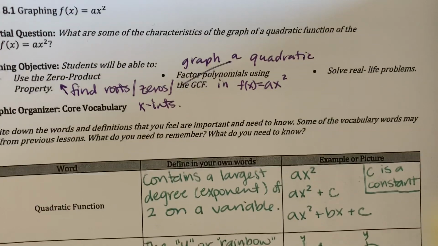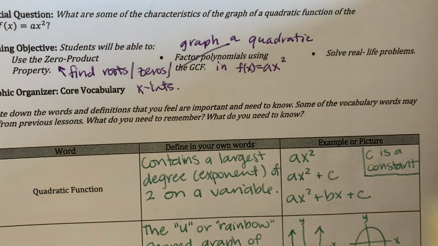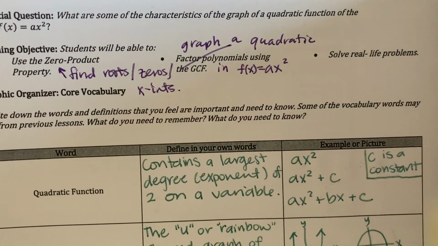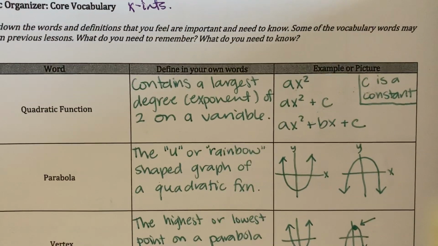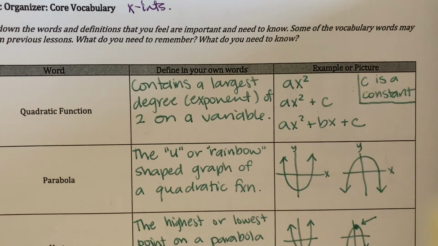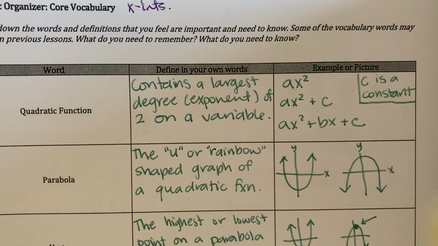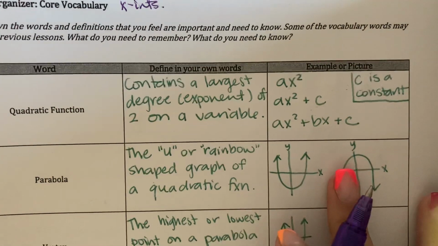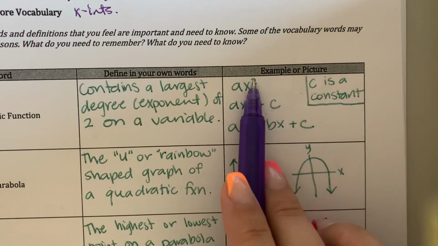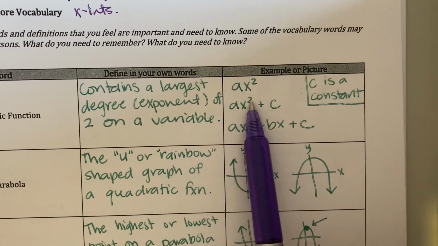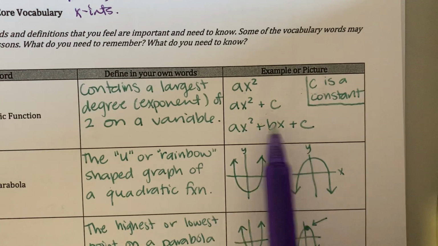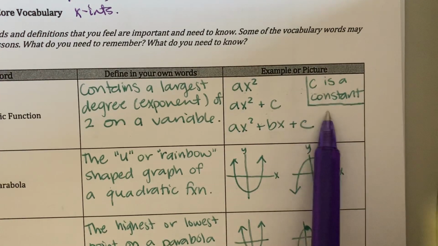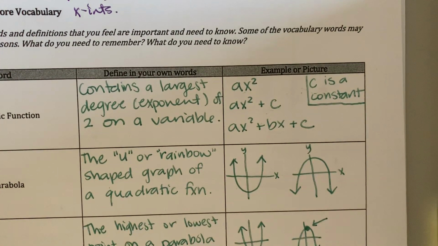Okay, so here's vocab. You'll want to pause on your screen as we go through this, because I'll probably talk about it faster than you'll need time to copy. So a quadratic function, this is review. We talked about these with our last section with factoring. It contains the largest degree or exponent of 2 on a variable. So they look like ax squared, which is what we're going to learn to graph in this section. Ax squared plus c is the next section. Then ax squared plus bx plus c, which is those trinomials you were factoring, where c represents a constant. And a constant is just a number.